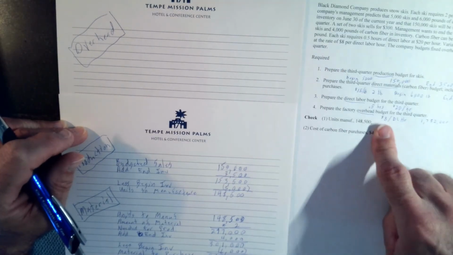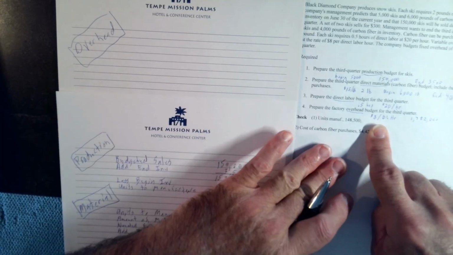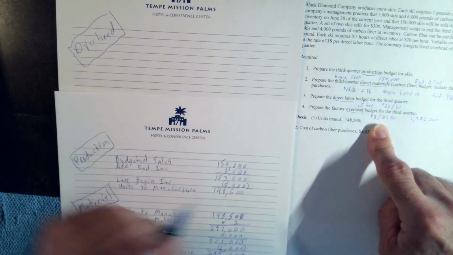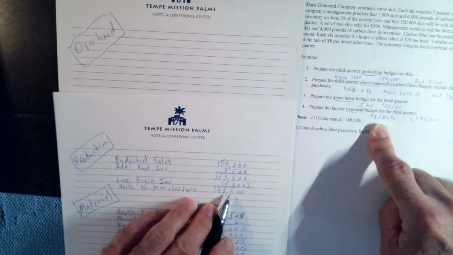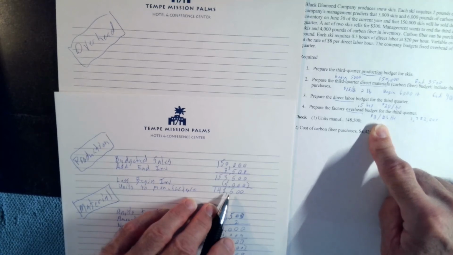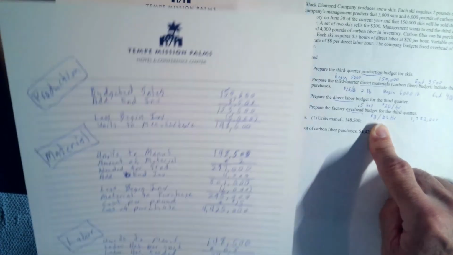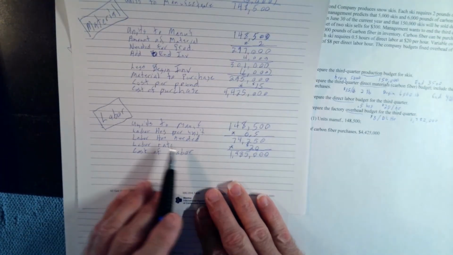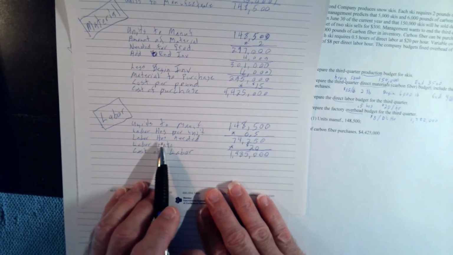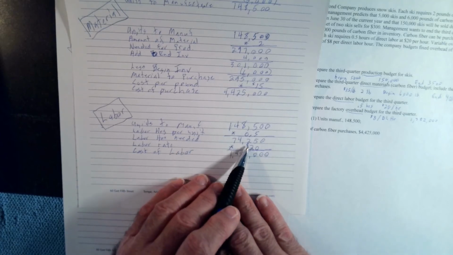So that's why I put down here for overhead $8 per direct labor hour. So now we're not going to use the 148,500 for units to produce. For overhead, we're going to start with labor hours. If I look back here, I actually calculated that right here. It says labor hours needed for 74,250.